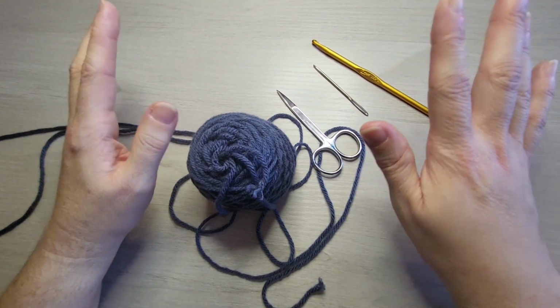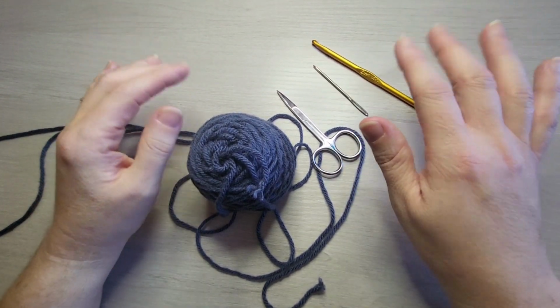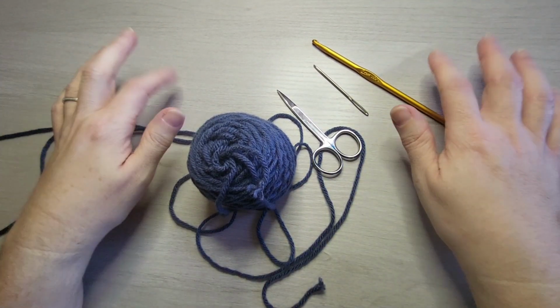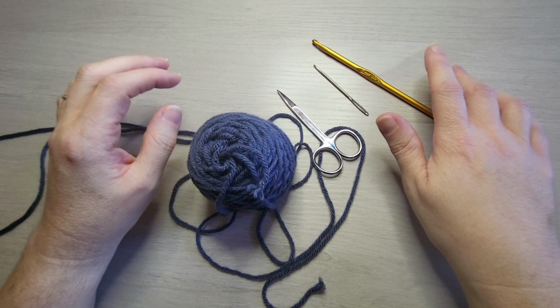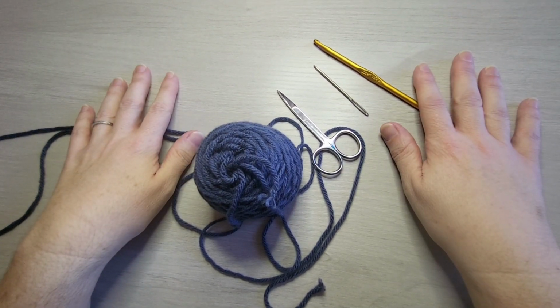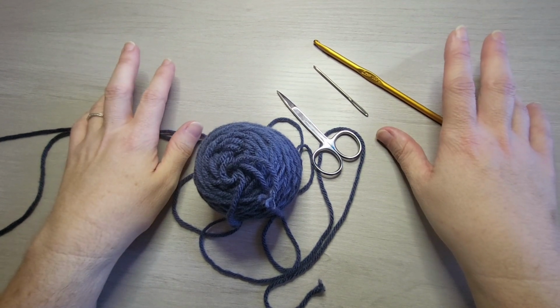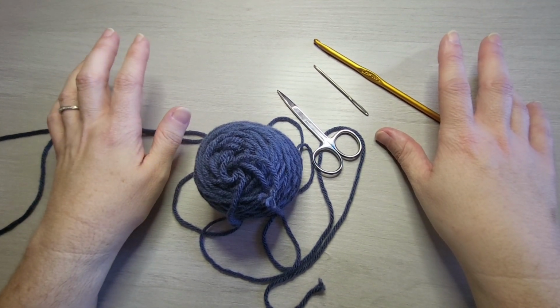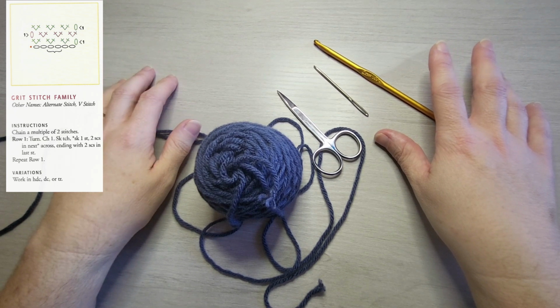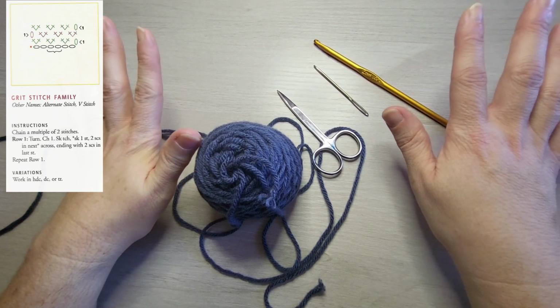We're going to do a simple, beginner-friendly pattern. This will help you see how to interpret the abbreviations and symbols in action. I've chosen a pattern that includes basic stitches like chains and single crochets. I don't believe this particular pattern has any double crochets, but let's just go over those real quick.